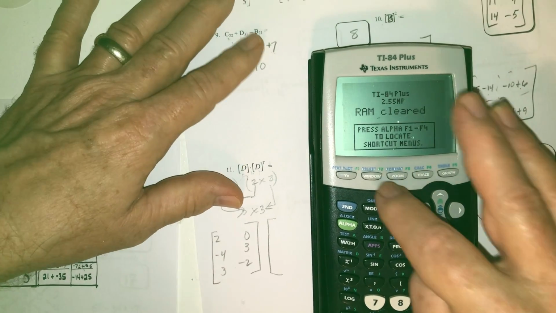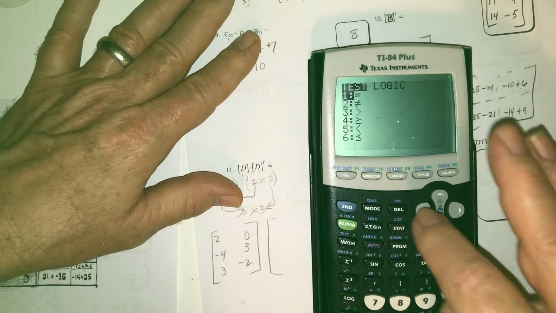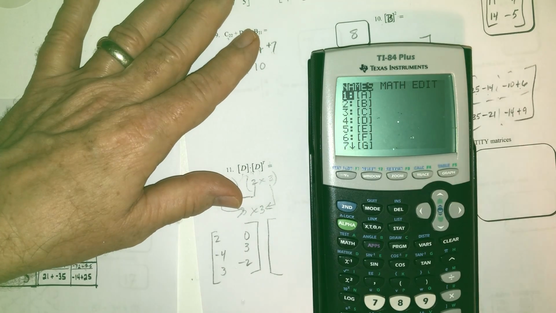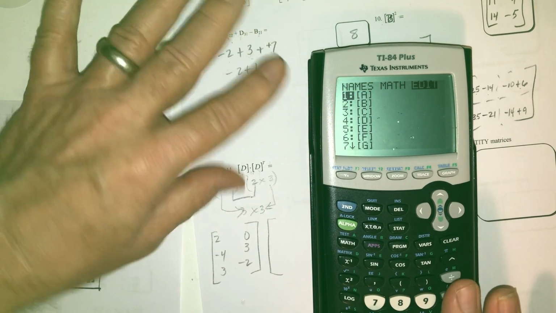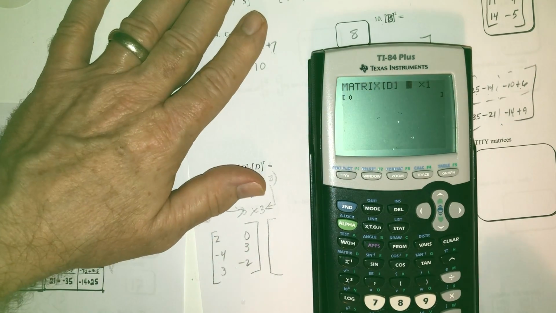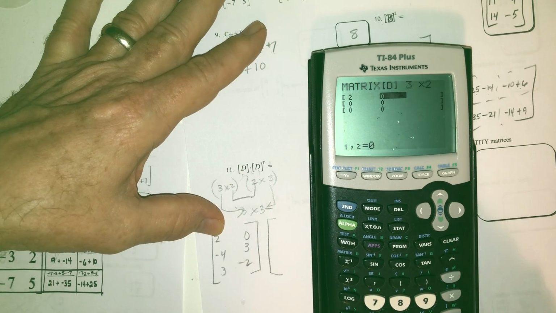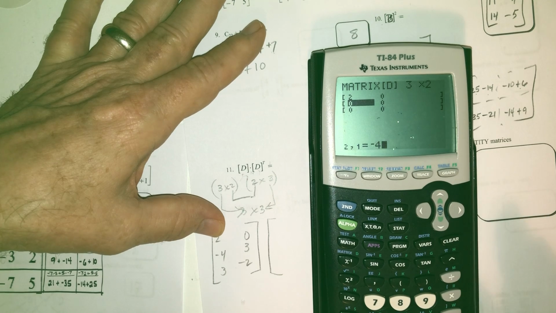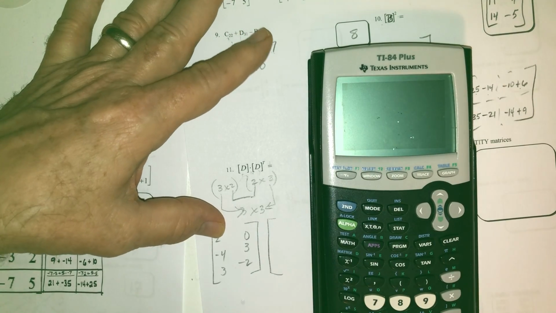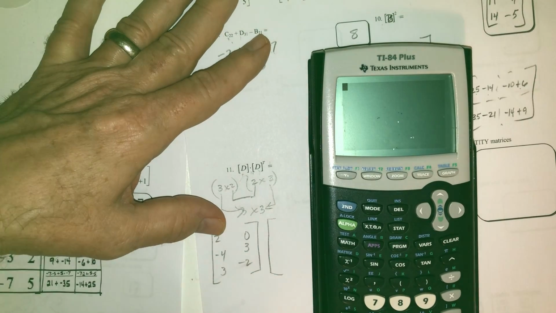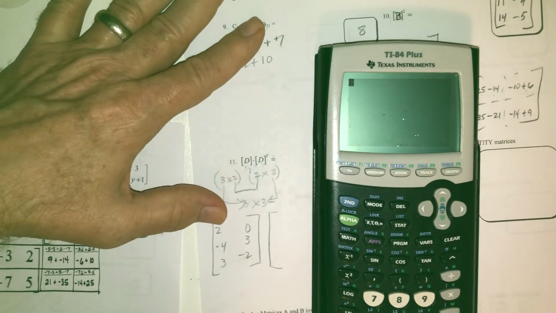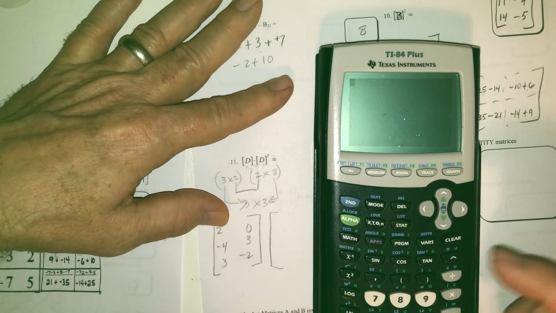Okay, so I'm going to go second matrix, excuse me, second matrix. I'm going to edit D, which is number 4. It is a 3 by 2 matrix, and it won't take me but just a second to re-enter those values. 3 and then 3 again and then -2. So now I've got it in D instead of A. It really wouldn't make much difference, I'll tell you right now. But I'll do that.